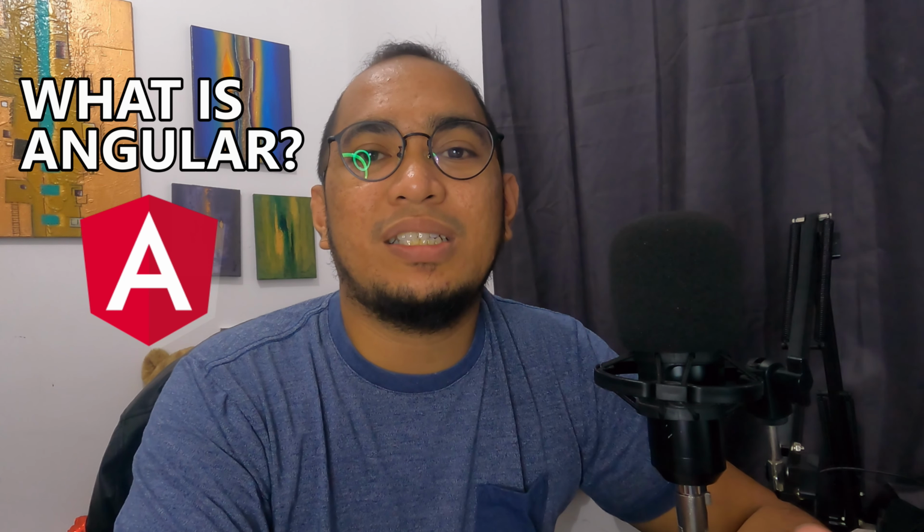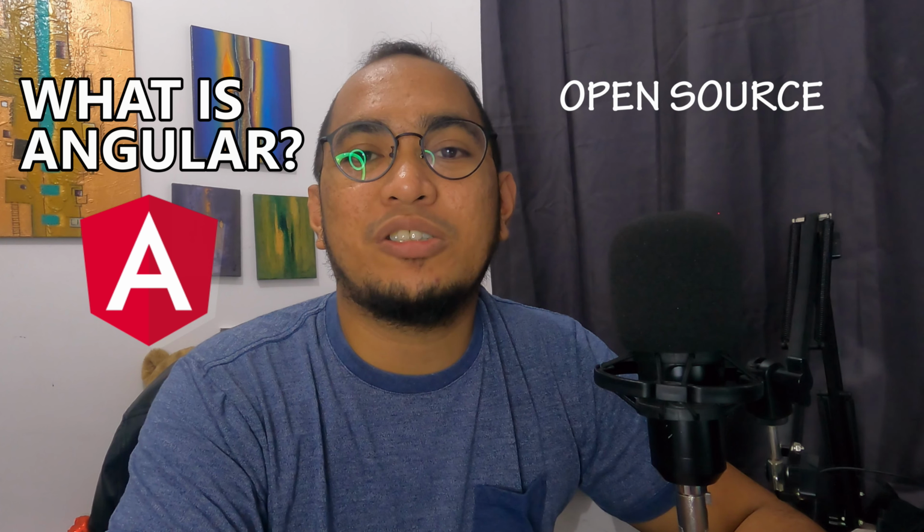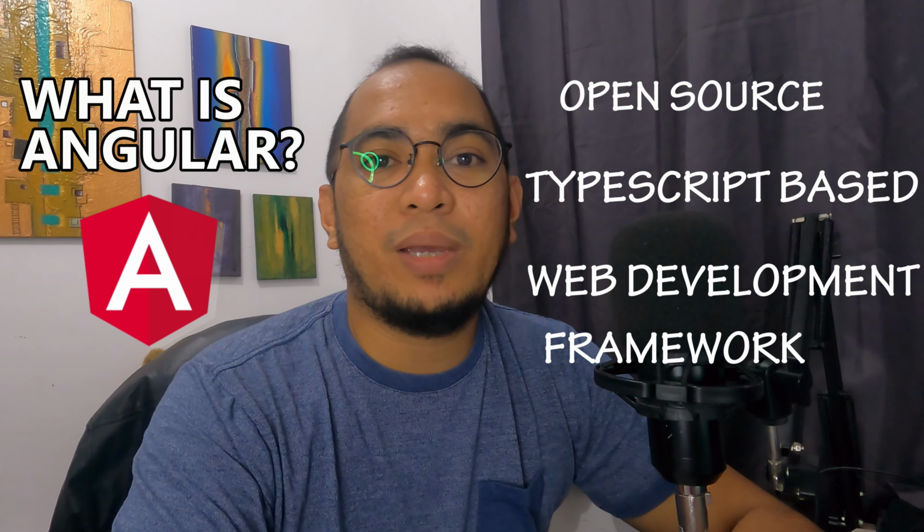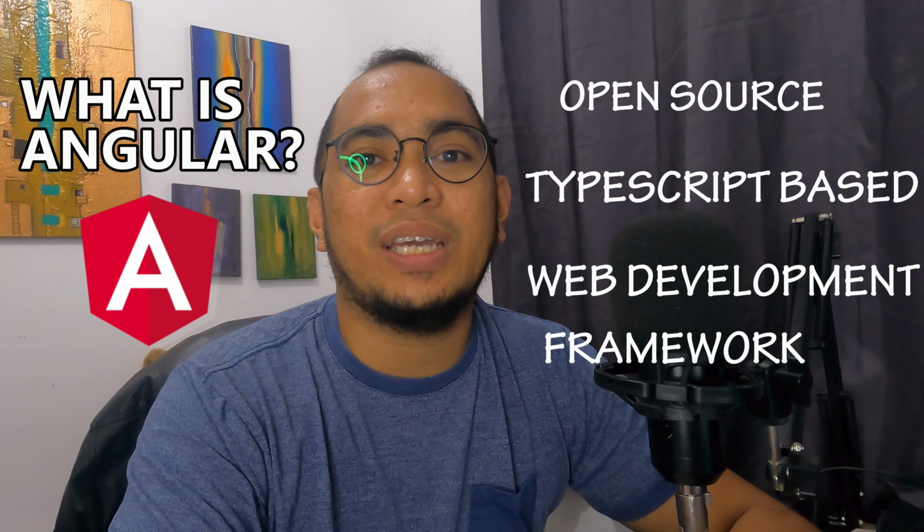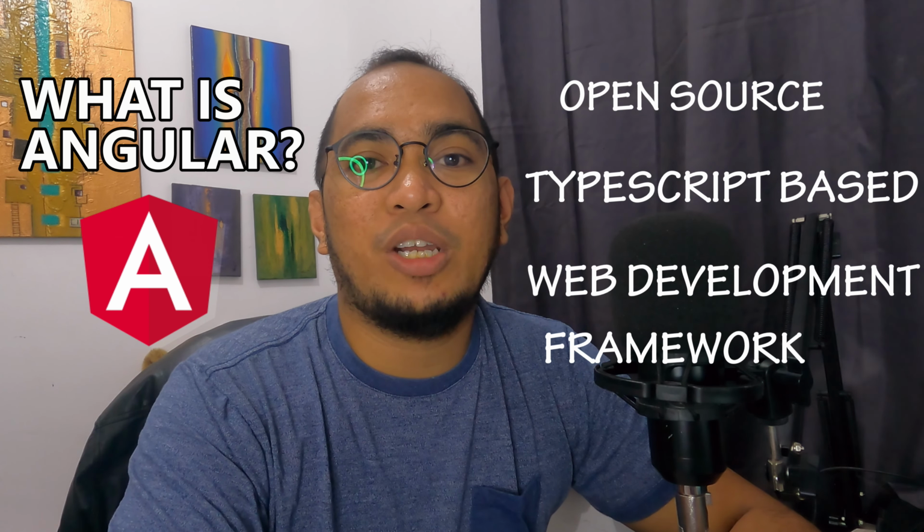Let's start with what is Angular. Angular is an open source, TypeScript-based web development framework na dinevelop ni Google. Basically, ginagamit siya to develop web application. Angular is a rewrite ng AngularJS, kaya tinatawag siyang Angular version 2. So bakit ba nire-write si AngularJS? The main reason kaya nire-write si AngularJS at nagkaroon ng Angular is to resolve yung mga performance issues ng AngularJS.